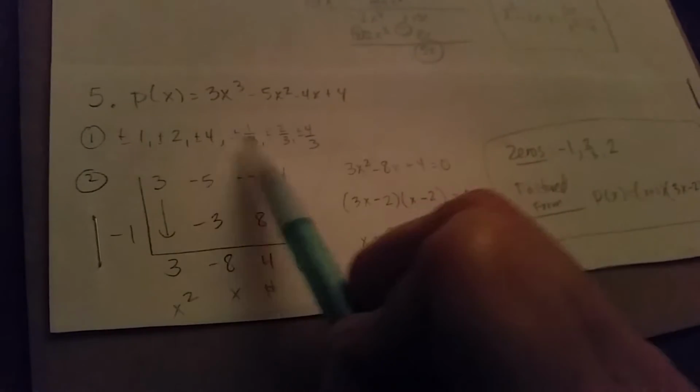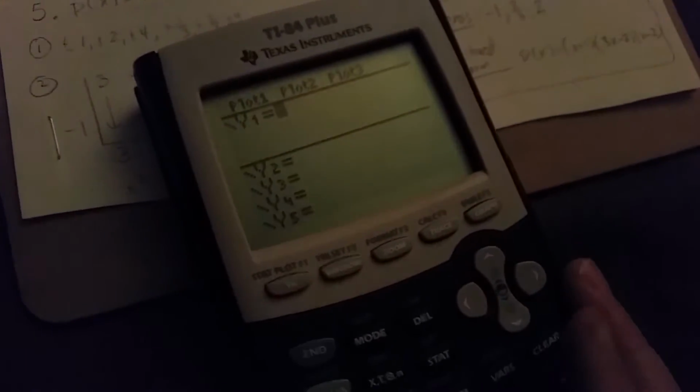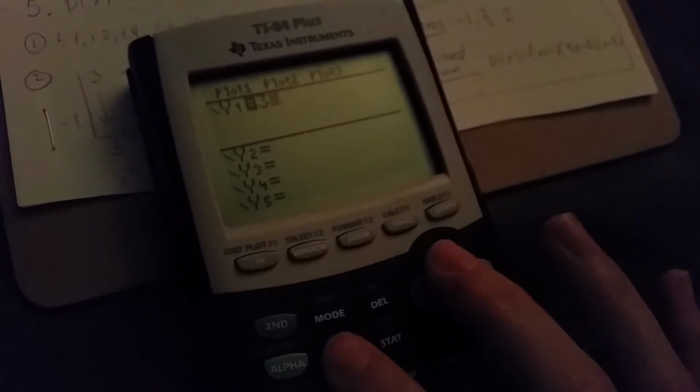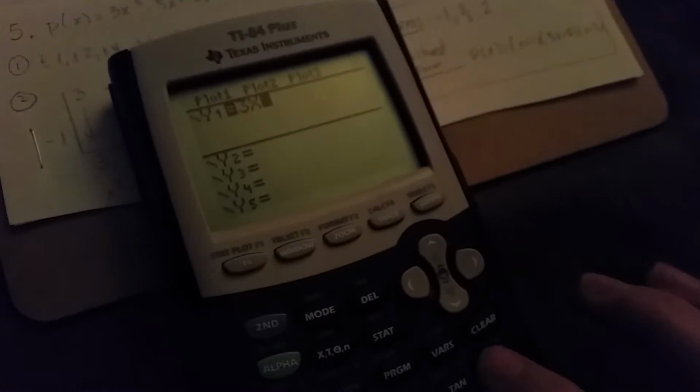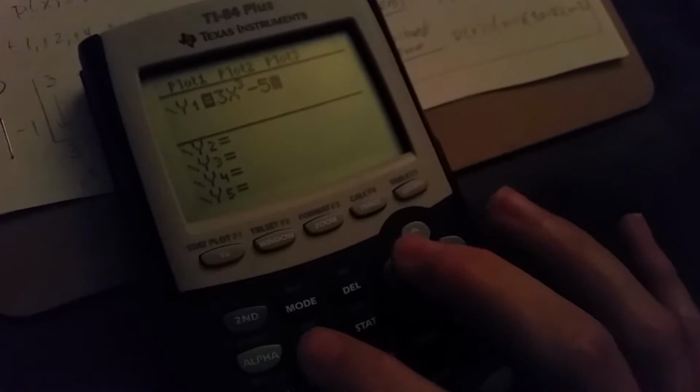When I divide those by 3, I get plus or minus 1/3, plus or minus 2/3, and plus or minus 4/3. So that's going to help me on my next step, where I'm going to use my graphing calculator to find out where some of my actual zeros are. Now I could guess and check, but if I want to get a more accurate guess, then I'm going to look and see where the real zeros are.